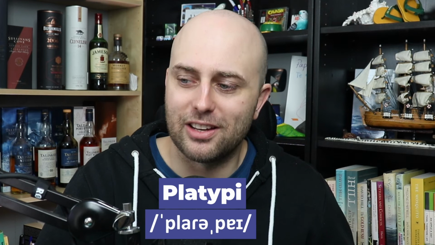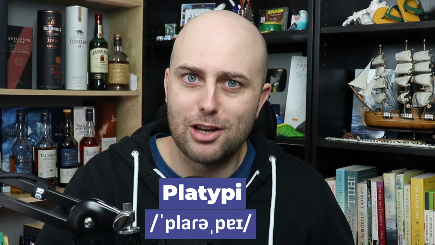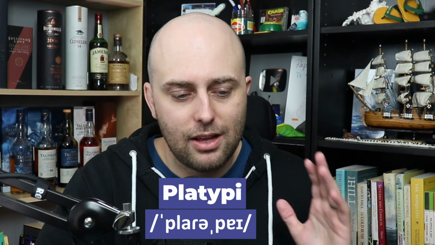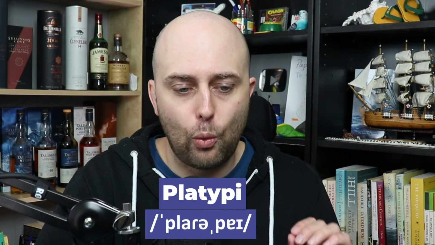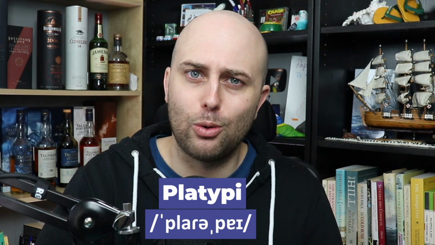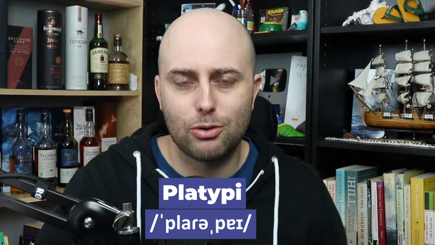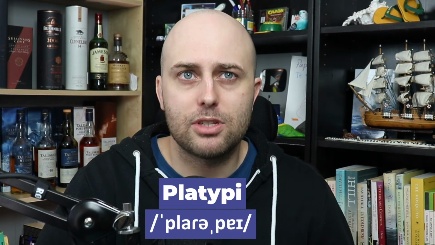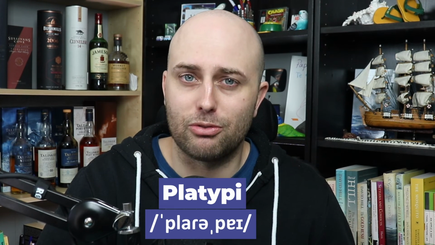Platypi. I think platypi is the correct plural there. Platypi are some of Australia's most charismatic and interesting and curious animals. In fact, the story goes that when the first platypus was caught and stuffed and sent back to Great Britain after Australia had been colonised, the people who received that platypus in the museum thought it was a fake.